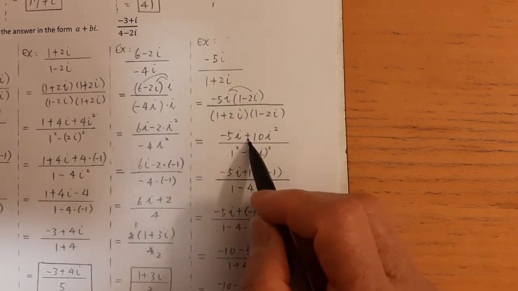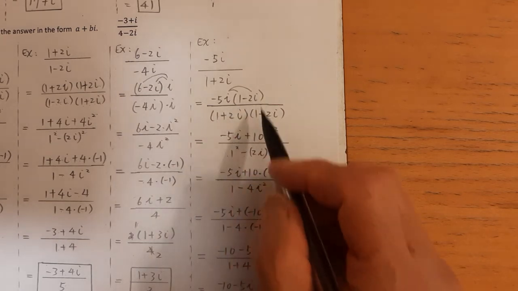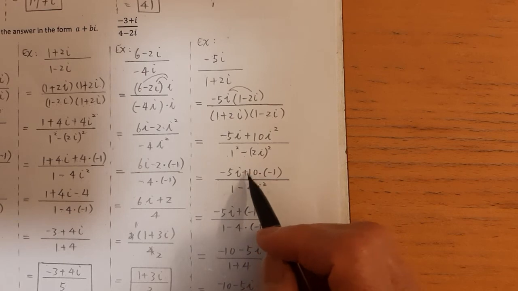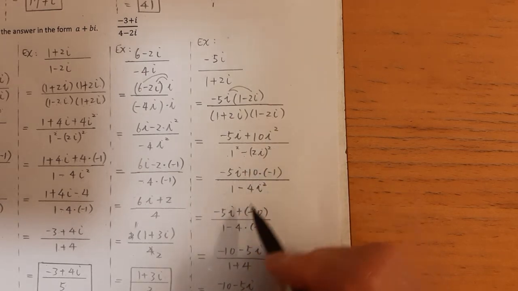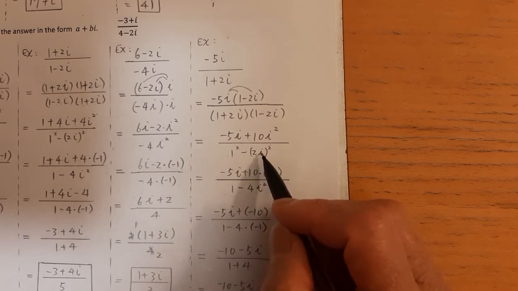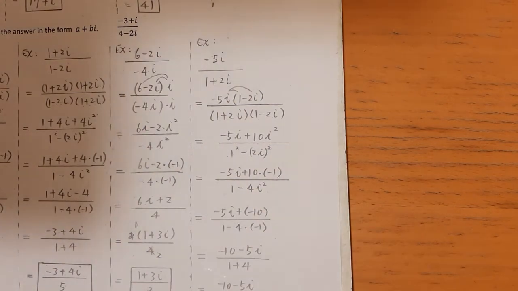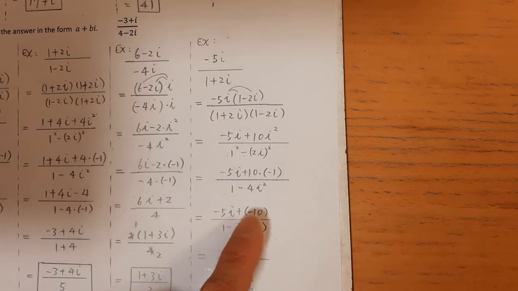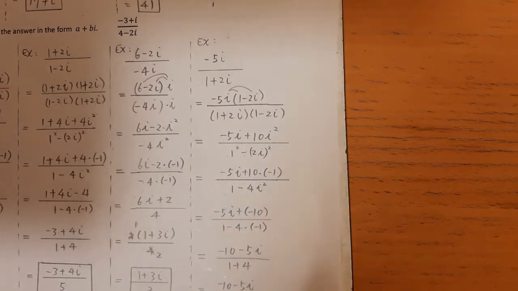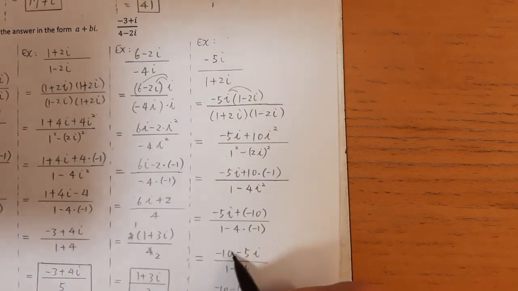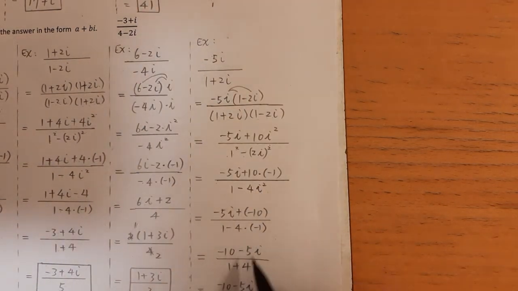Negative times negative becomes positive: 5 times 2 is 10, and i times i is i squared. So negative 5i plus 10 i squared, where i squared equals negative 1. In the denominator, 1 squared is 1 minus 2 squared is 4, i squared. Then negative 5i, and 10 times negative 1 is negative 10.